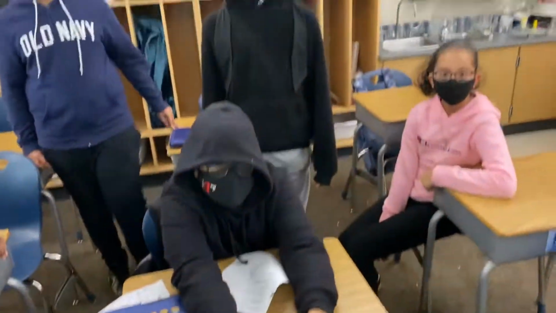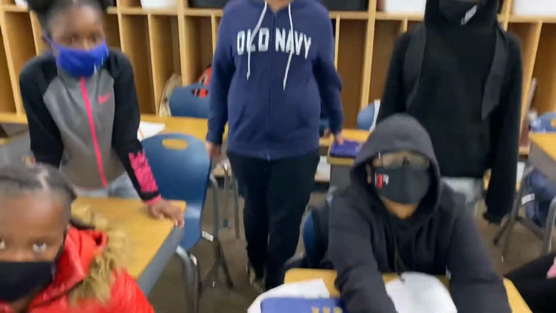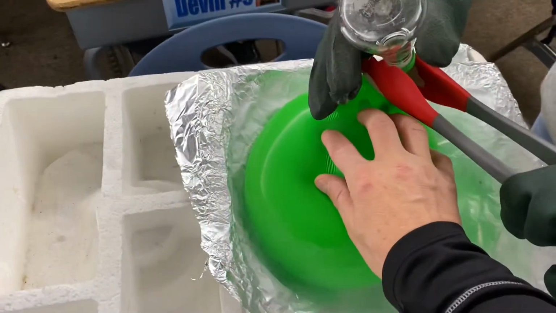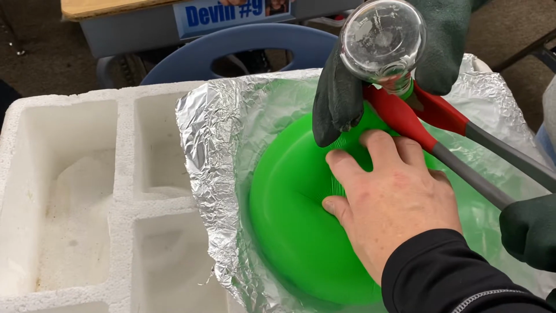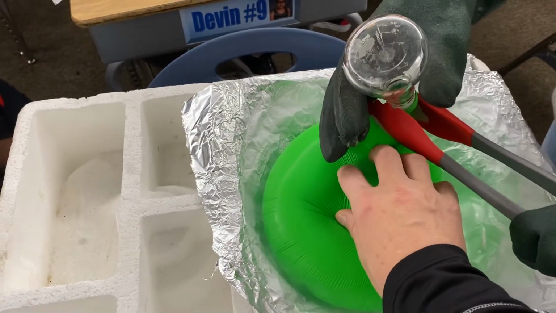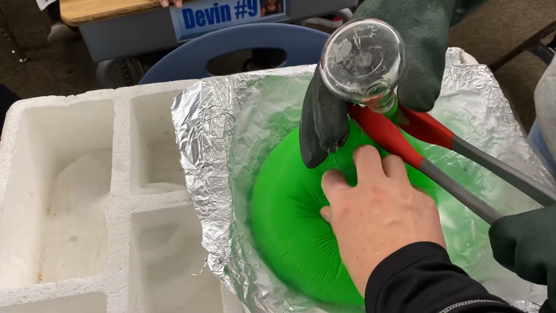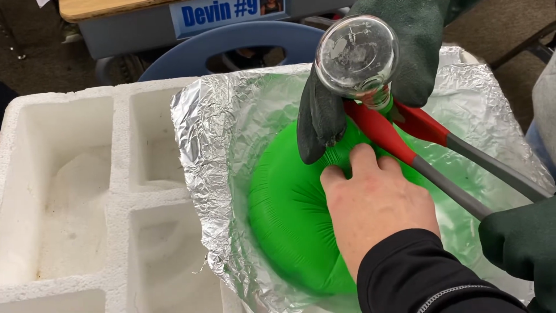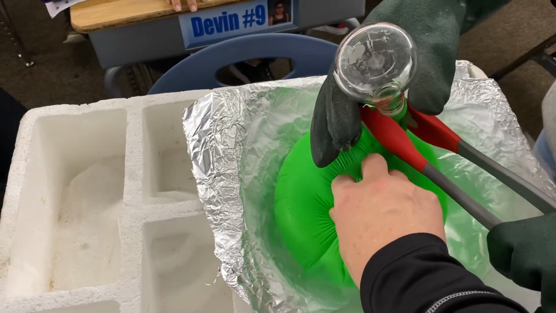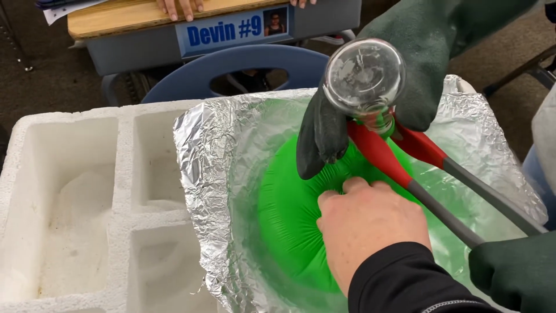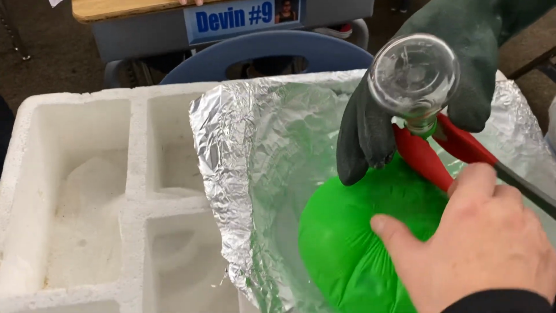So is the balloon getting smaller? Yeah. Okay. I want you to know there's no leak in the balloon. The balloon doesn't have any holes in it. So one question is, why does the balloon get smaller? And the other question is, why does the balloon inflate by itself? And what is it that you see in that flask at the end of this?